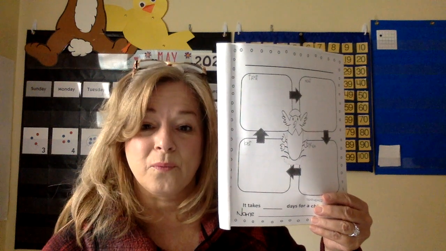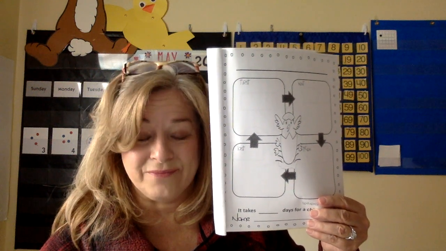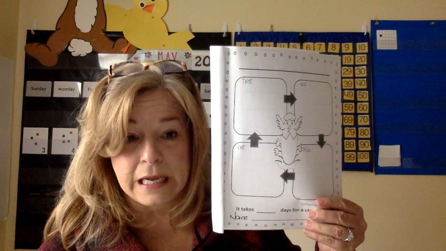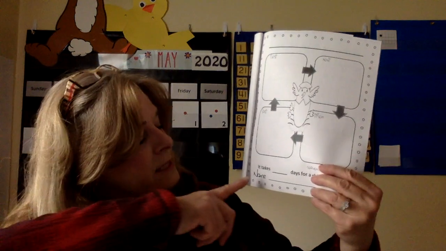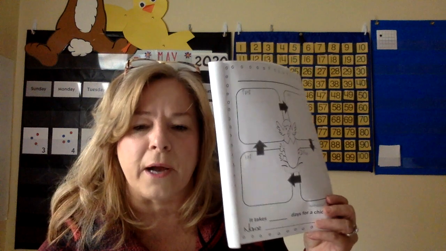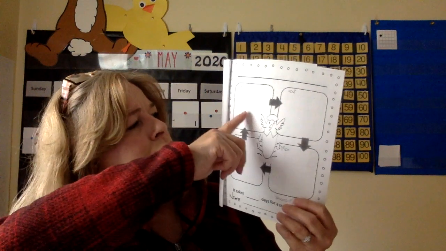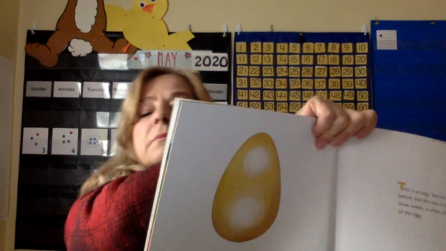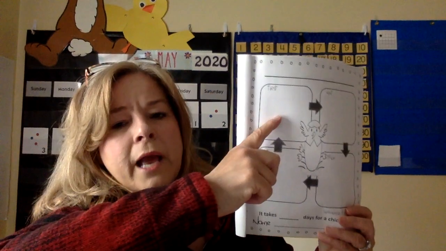We want to know the egg cycle. So it's kind of like what happens with the egg. All right, and at the bottom it says, it takes blank days for a chick to hatch. We all know that. You'll put 21. You can put your name at the bottom if you just want to practice writing your name. So what would you draw in the first square? Well, I'll tell you what you would draw in the first square. I've got a picture of it. An egg. So in the first square there, you draw an egg.